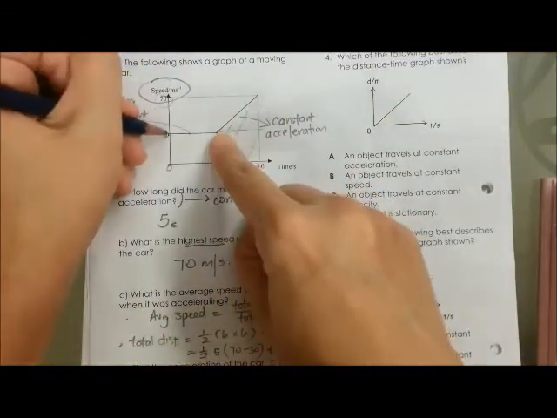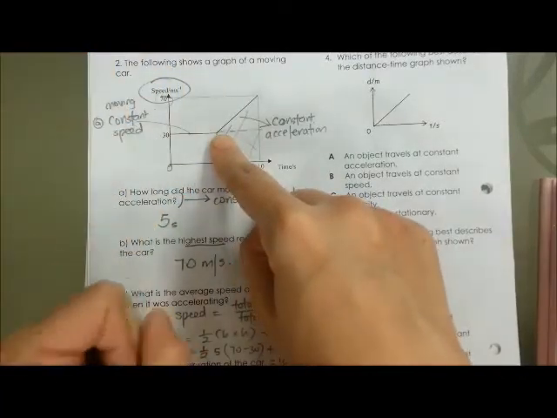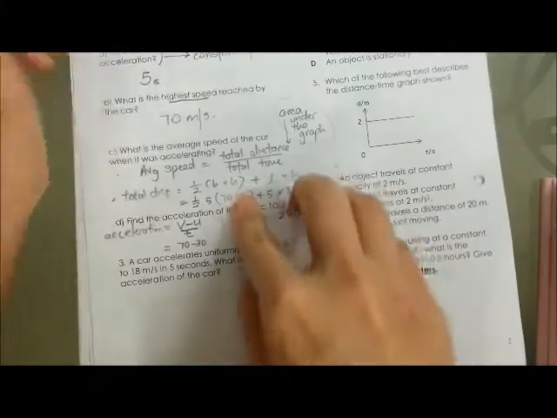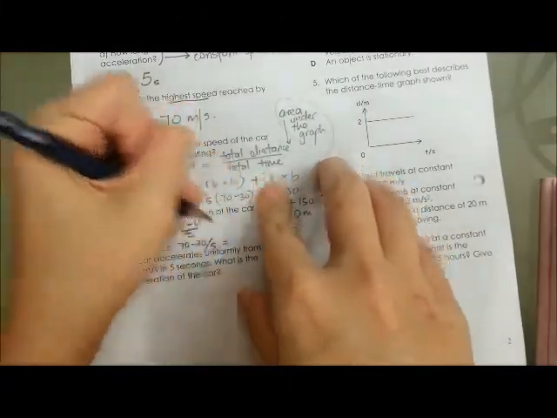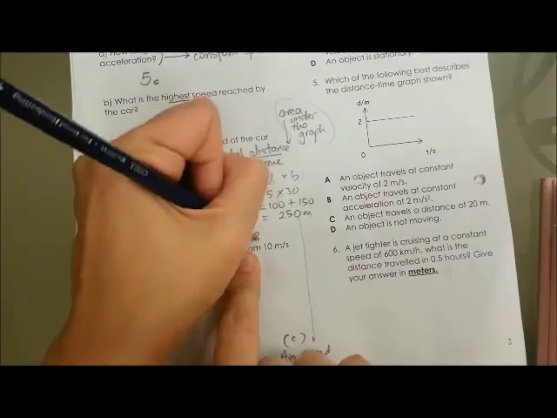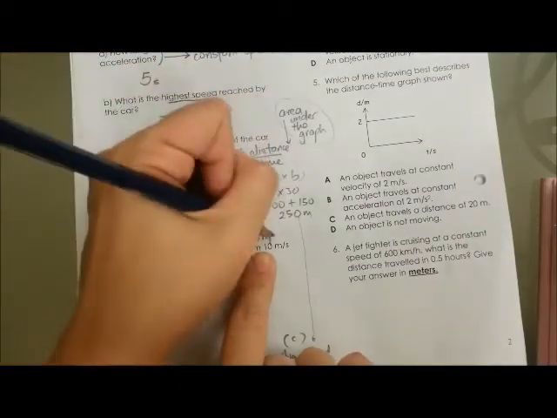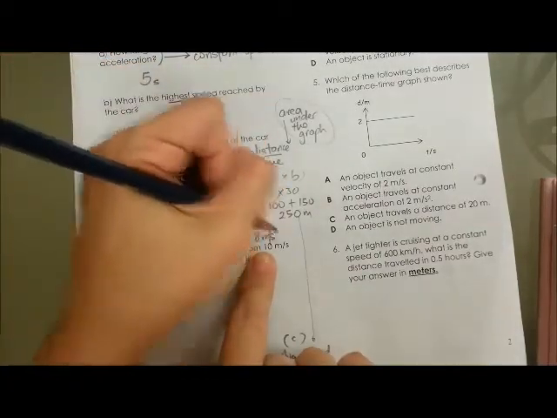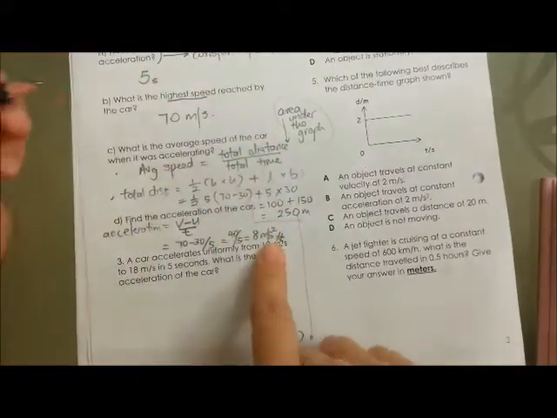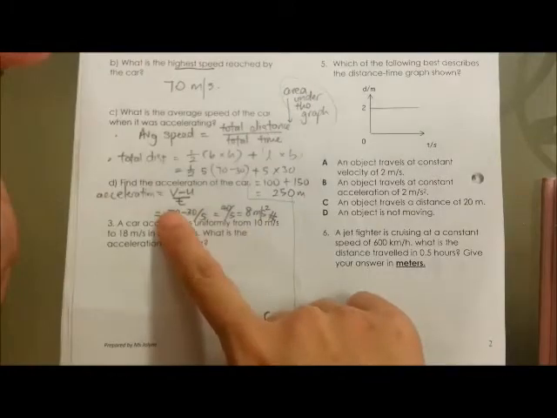Initial speed, it started here at 30. Total time taken, 5. So 40 divided by 5, 8 meter per second squared. Don't forget your unit, and that's my final answer for acceleration.